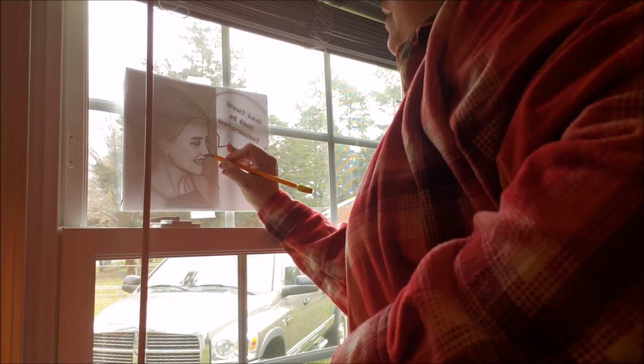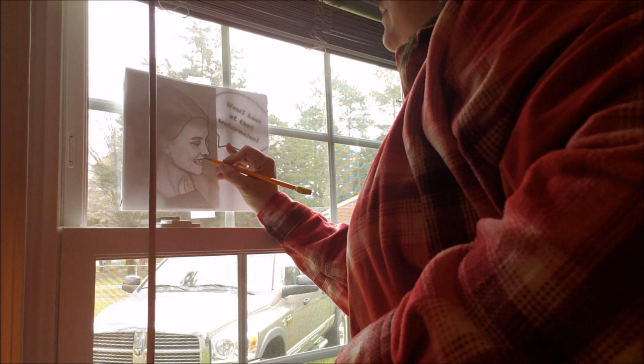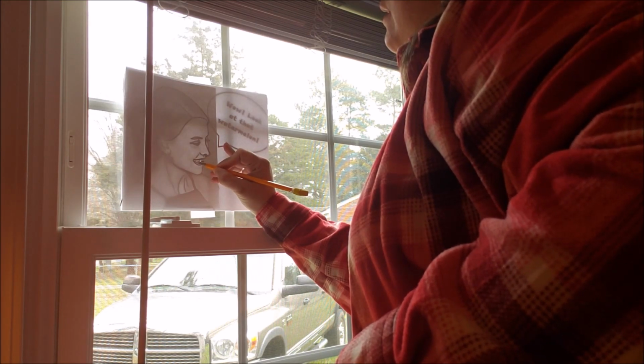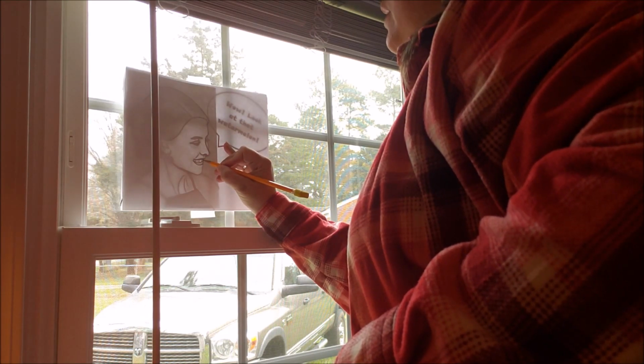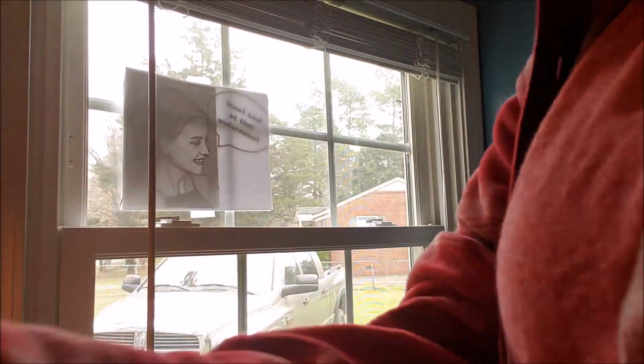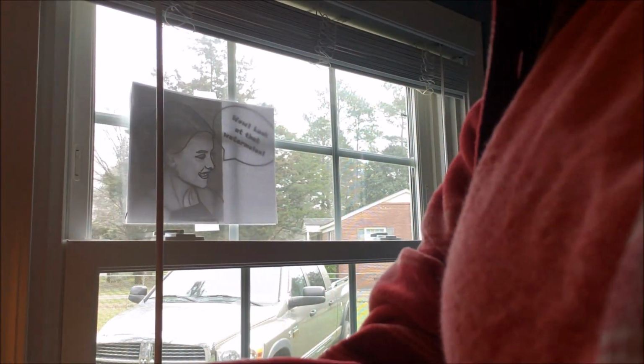So once again, I'm not going to go through the entire process, but you can see what is happening as far as being able to see the lines and trace the lines. Okay, so that would be necessary for the next step.